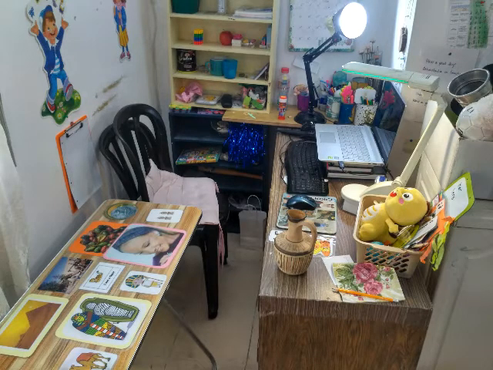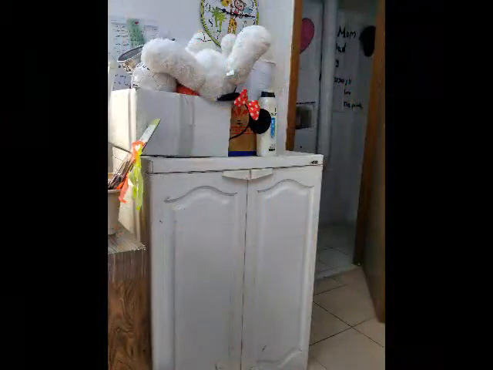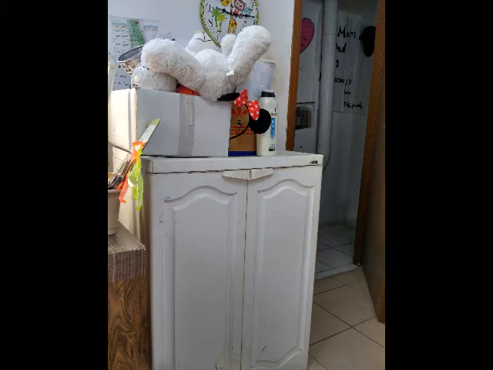Okay, this is a white plastic storage unit, just so that everything's not out. And inside are my notebooks and things that I don't need every day.